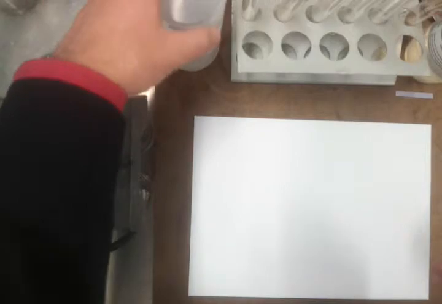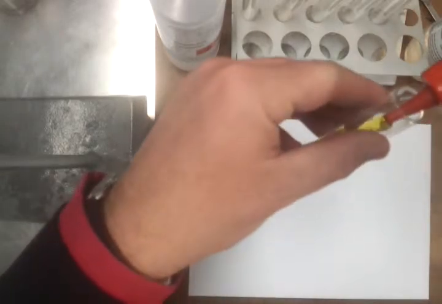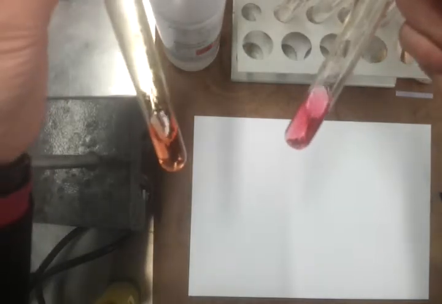I've given away the next bit. What I'm going to do first is I'm going to look at the colours that they give us with universal testing solution and compare and contrast those. And I see that there's the same amount of universal testing solution there. I can see the two different colours. This is ethanoic acid, this is hydrochloric, same concentration, so this difference in colour infers that this is a weak acid because we know this is a strong acid.